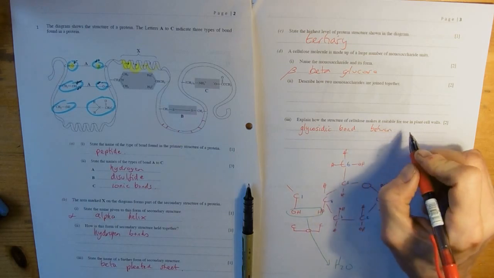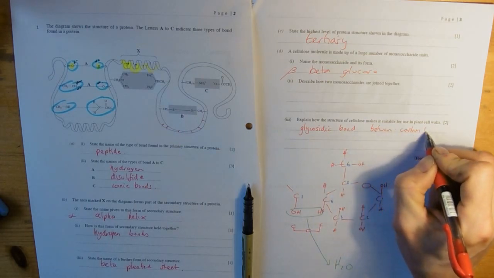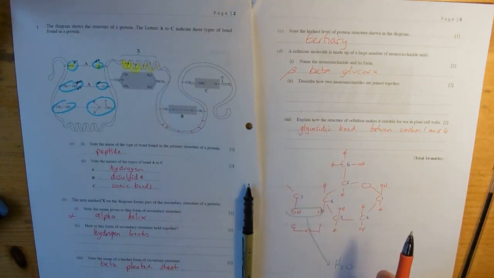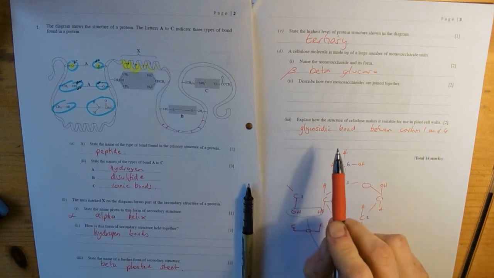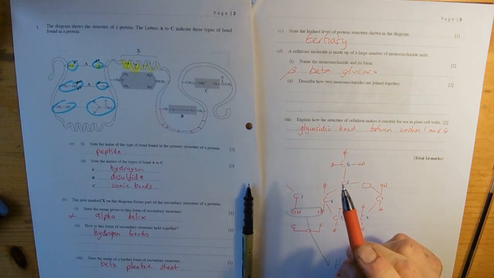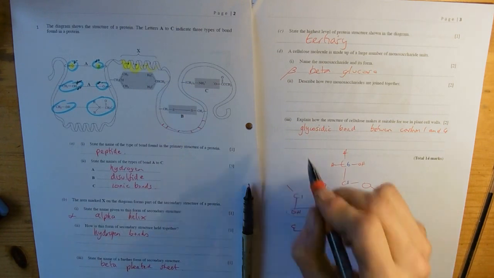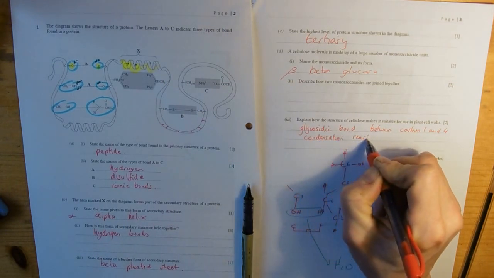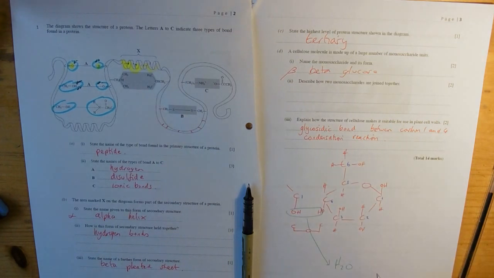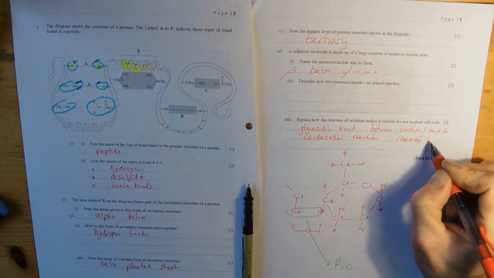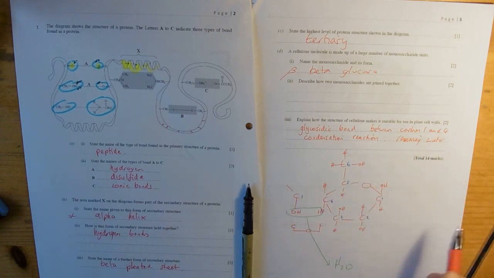Between carbon 1 and 4. Or you might have said a 1,4 glycosidic bond, that would have got that mark as well. And we only need 2, so if you said a 1,4 glycosidic bond, then that would have got you 2 marks. We've mentioned this condensation reaction. So condensation reaction, removing water. So 4 things you can say, and you only need 2 of them.